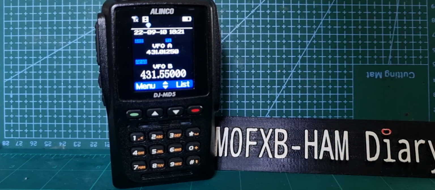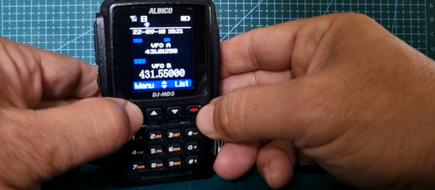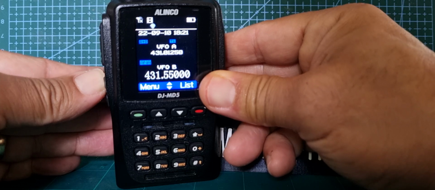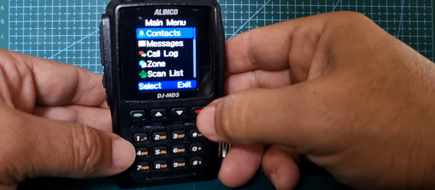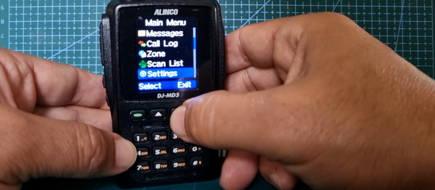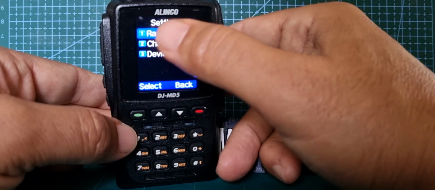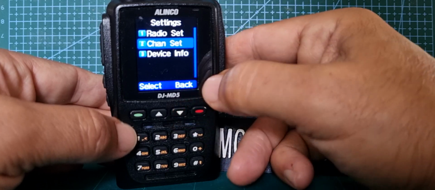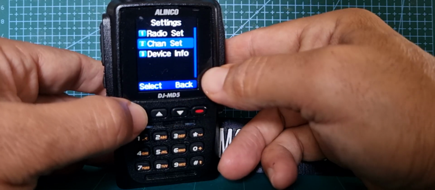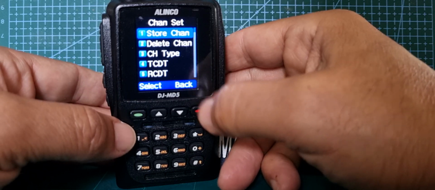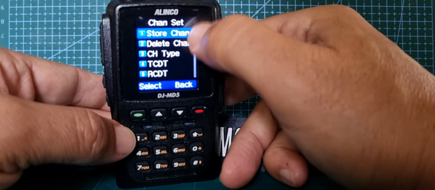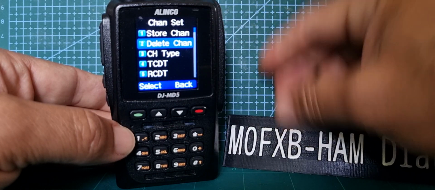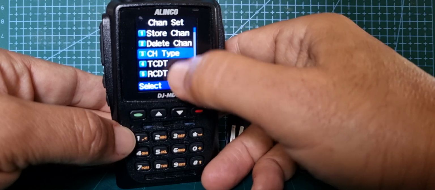And then all you do is go menu. It's the same for the A or the B. Let's go on the A band. You go menu, go down to settings. In settings, you can set radio settings like the screen brightness and things like that, but we're interested in channel. Go to channel set, select, and then start to go down the list. For now, we're not going to mess with existing channels, and we're not going to store a channel. We just want the VFO to give us what we need. So go down. First thing is channel type.